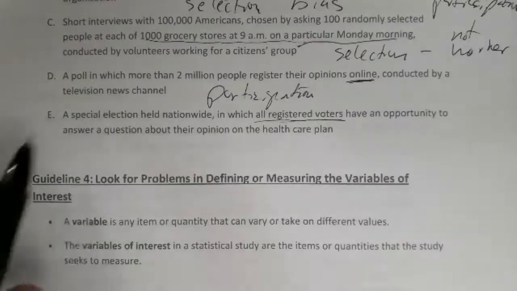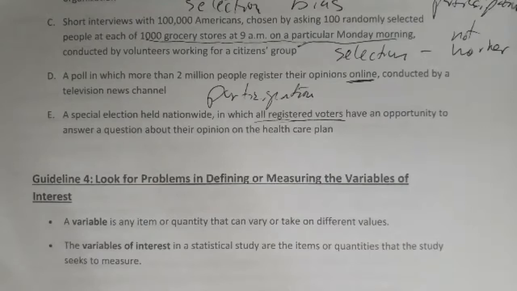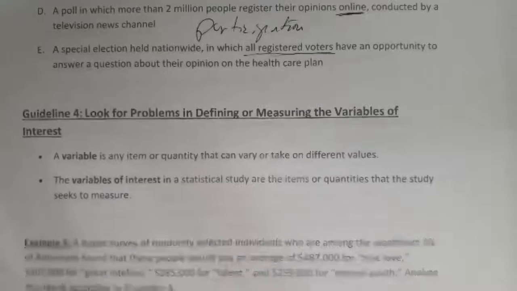But they also don't talk about when the special election was held. There are a lot of key factors here that might also have some selection bias in it that we don't get the knowledge of, right? Maybe. Yeah, that's it. Selection and participation bias. Okay, we talked about both of them.